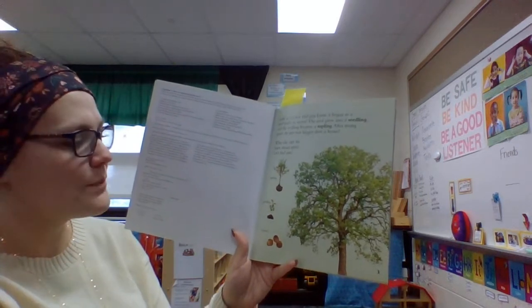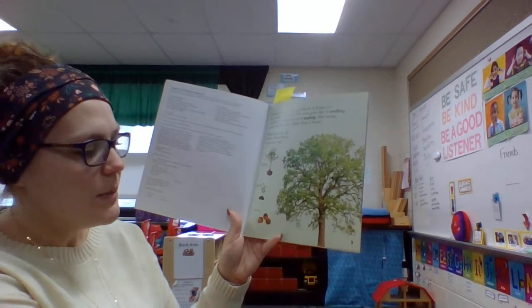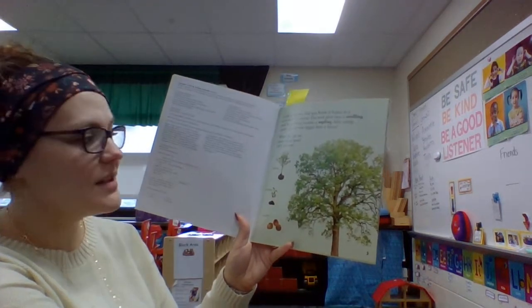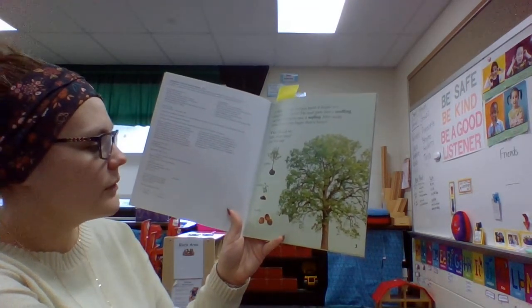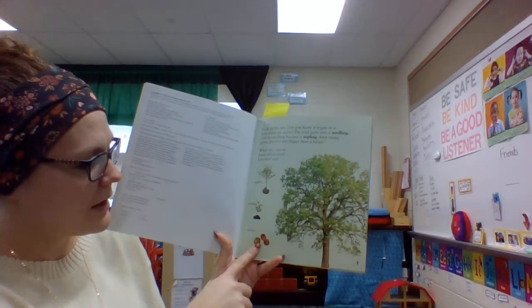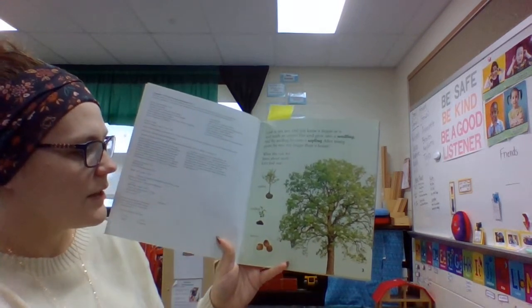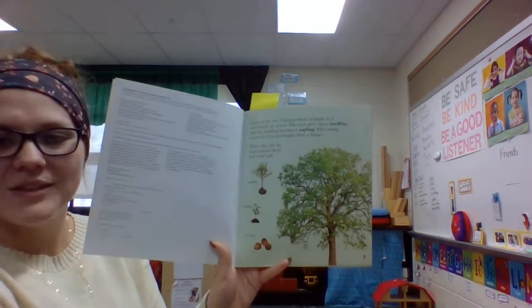Let's find out. Here's a big picture of a big tree. Because it's so big, it must be pretty old. These are the acorns that it starts out in. The seed is in there, and then once it gets planted, it starts to sprout, and eventually it sprouts even more, forming a tree.